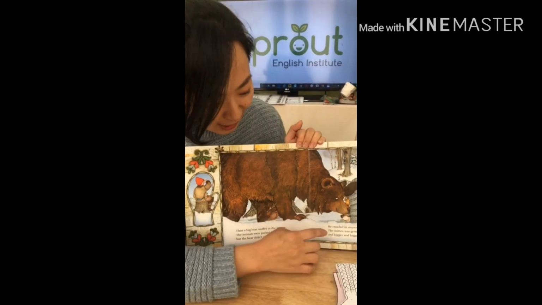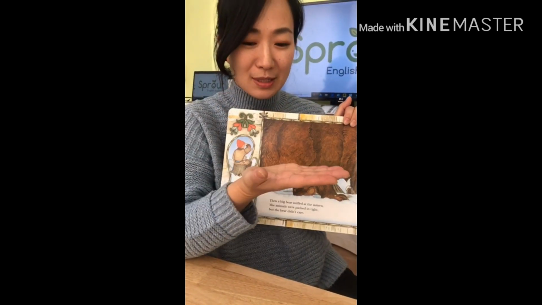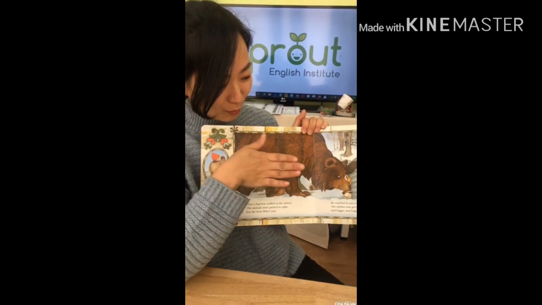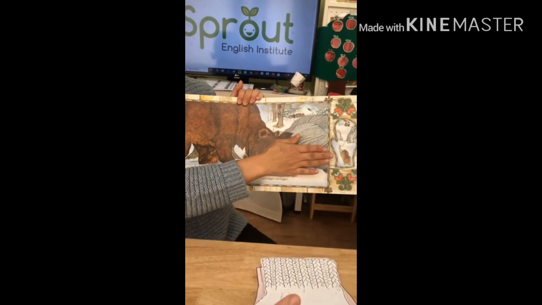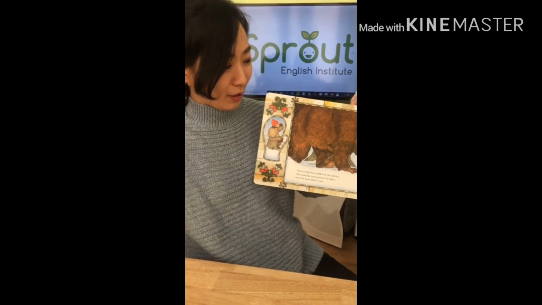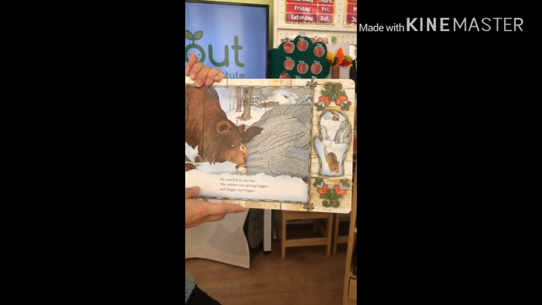Let's visualize this part and imagine it was a small mitten. Look at the size of your hand. The size of your hand would be just perfect for a small mitten, but it's getting bigger and bigger and bigger, enough for a bear to go inside. Can you imagine that?